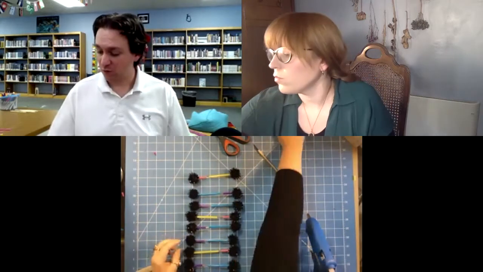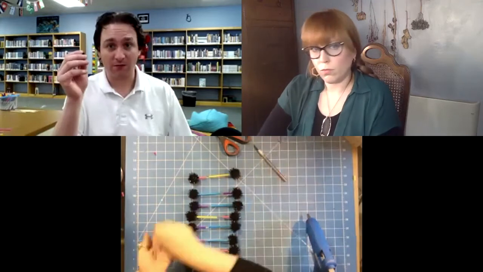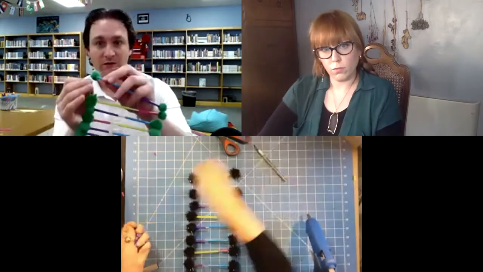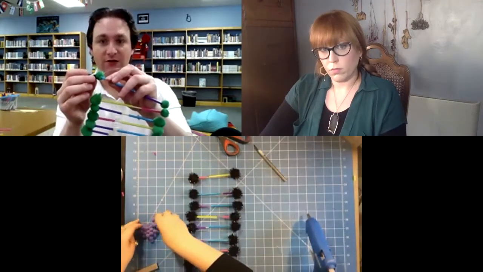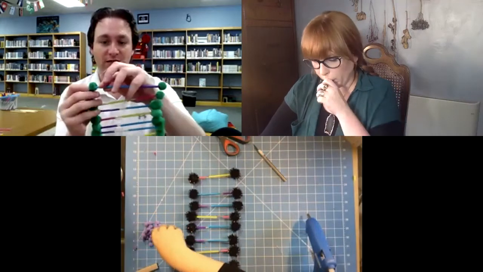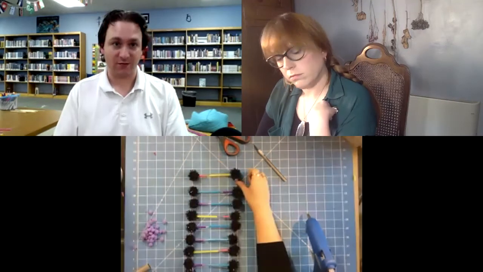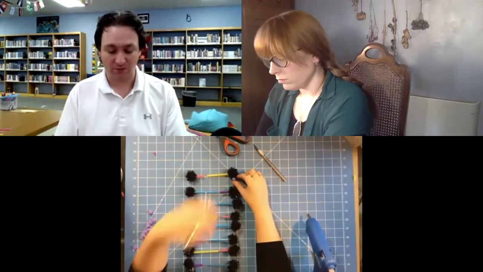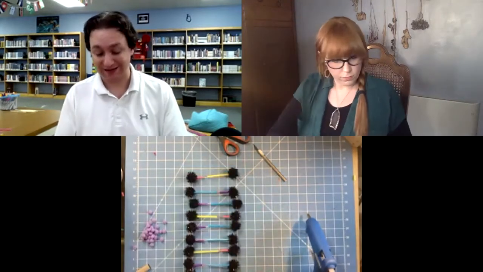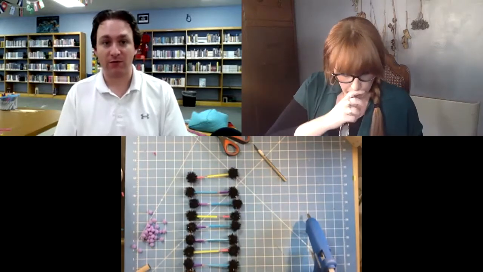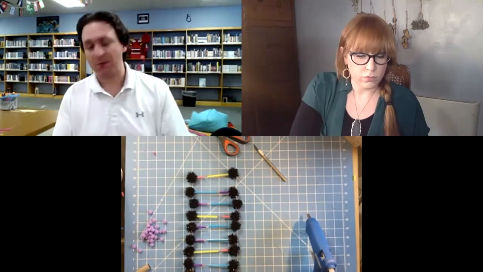Now we'll take one of our smaller pom poms and glue it to the bottom of each of our pom poms, just like so. So it looks like eventually this will be in between the 2 different sugars. Yes, there should be 1 at the bottom of each pom pom until you get to the last pom poms. That one we won't attach any to, so I might have misspoken.